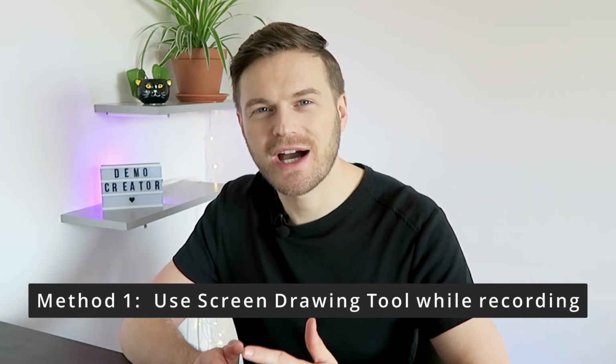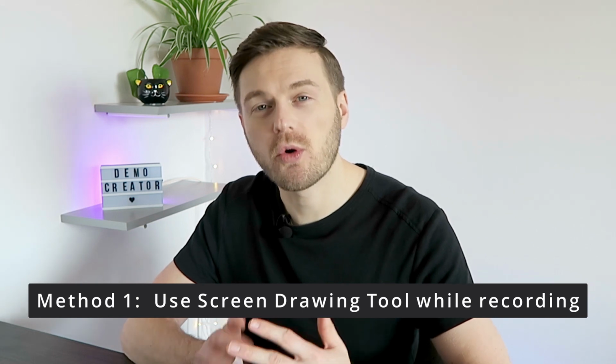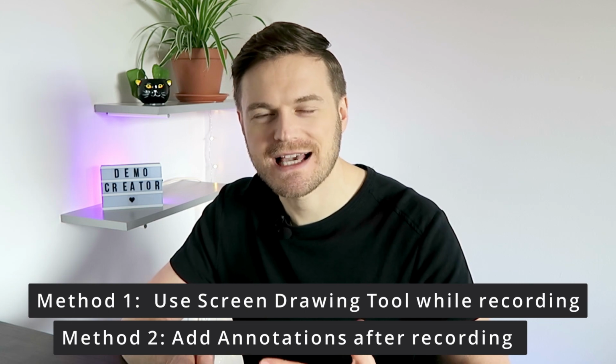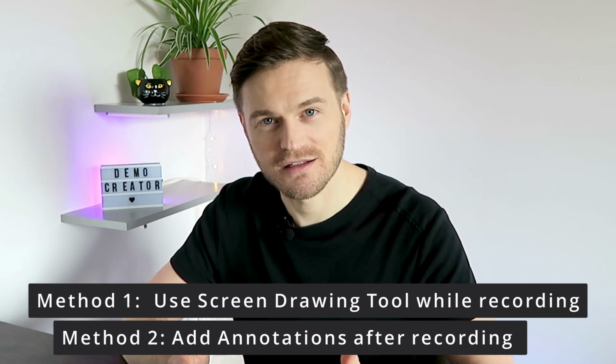So I have 2 methods to annotate your main point in videos using Wondershare DemoCreator. One is using the screen drawing tool to annotate your main point while you are recording. And the other one is to add some annotations during the editing process, so after the recording is done. Now let me show you method number 1.